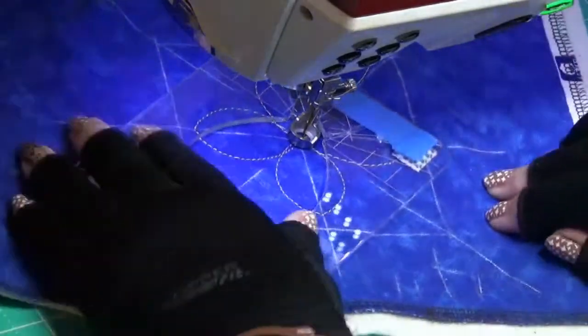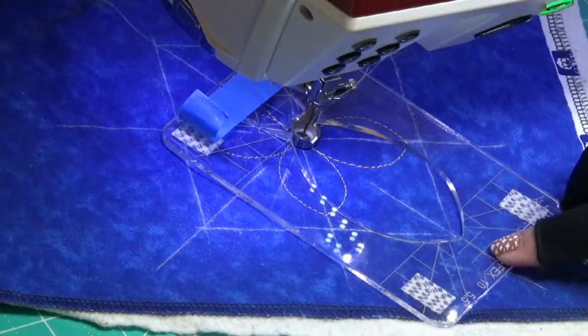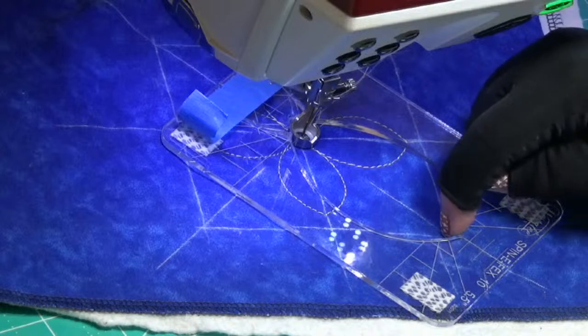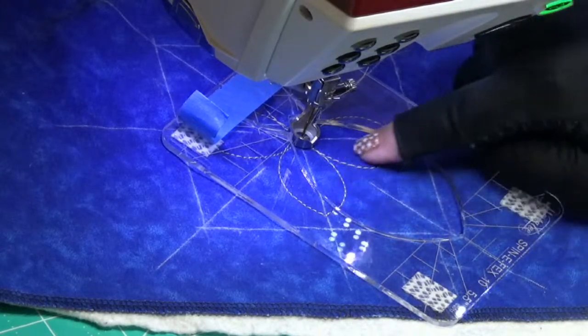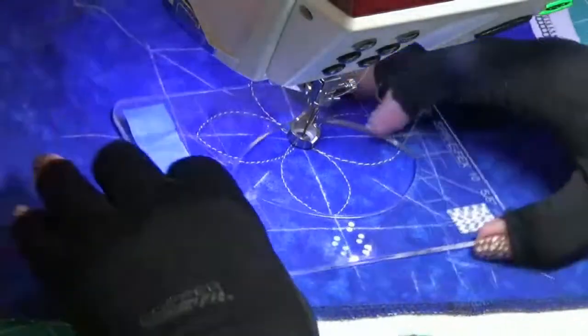Let me see. Maybe you can see it better on this one. You're going to come right up to the edge of the block. It's not going to make it square, right? It kind of makes it strange. So I don't use the 5.5.